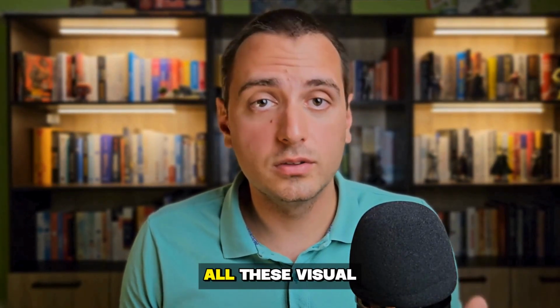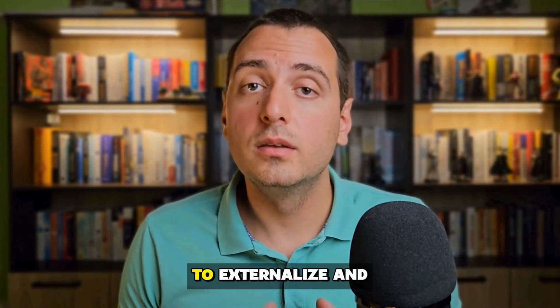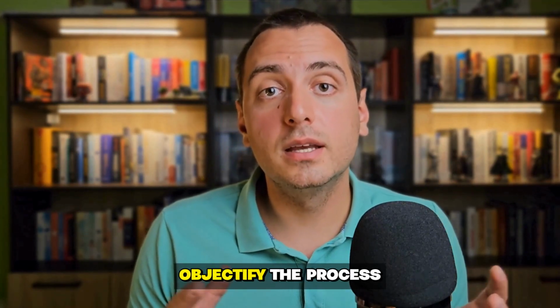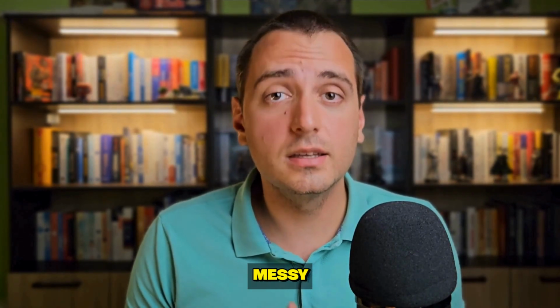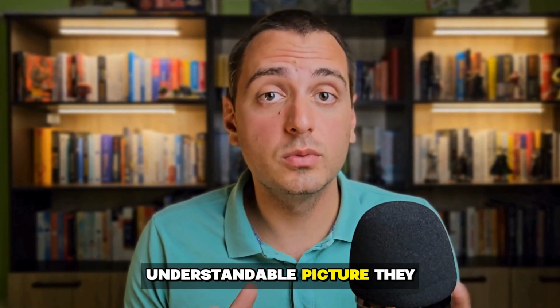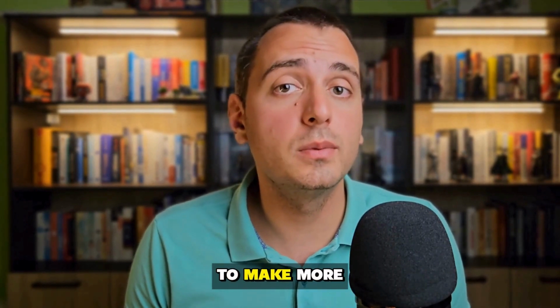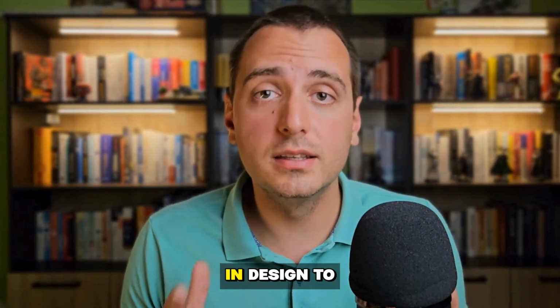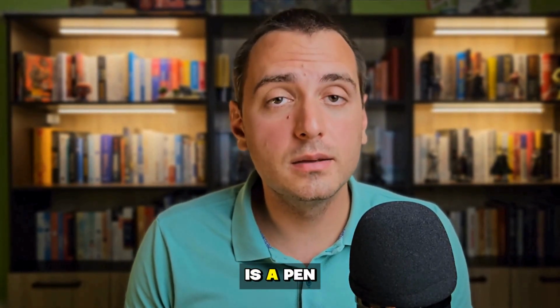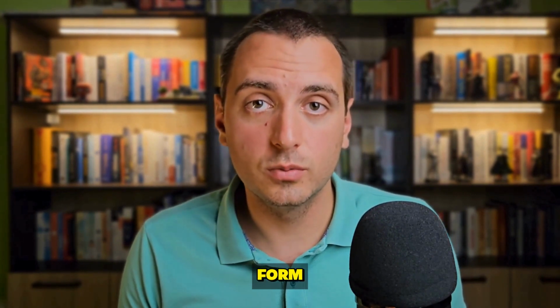In the end, all these visual methods for problem solving and decision making have a common goal: to externalize and objectify the process. They take a messy, confusing jumble of thoughts and feelings and turn it into a clear, understandable picture. They allow us to see what we're thinking, to share it with others, and to make more informed choices. The great thing is that you don't need a fancy software program or a degree in design to do this. All you need is a pen, some paper, and the willingness to let your thoughts take a visual form.